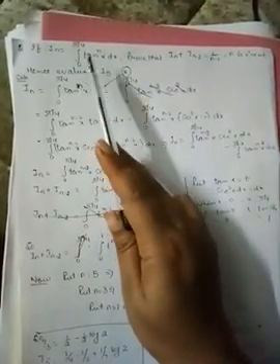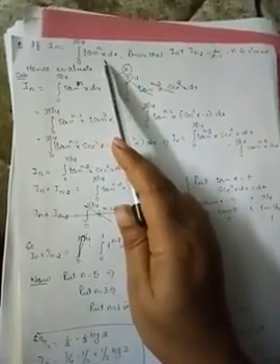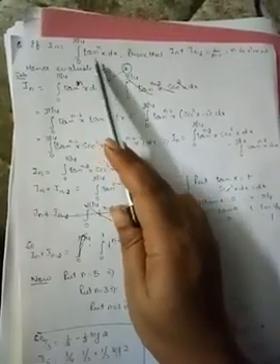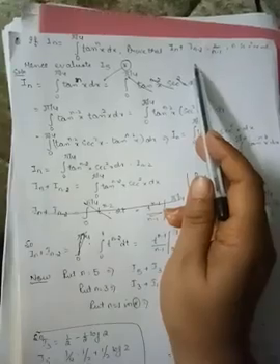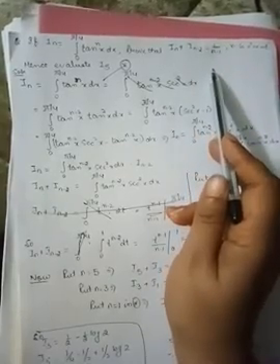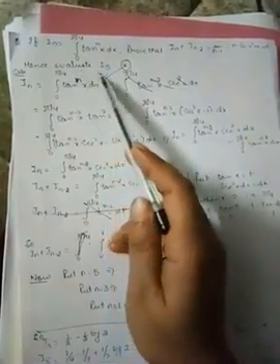If there is no limit, then you can find out the value of I_n without substituting the limit, but there is a limit, so we have to use that, and we have to prove I_n + I_{n-2} is equal to 1 by (n minus 1), if n is a positive real number greater than 1, and hence we have to calculate I5.